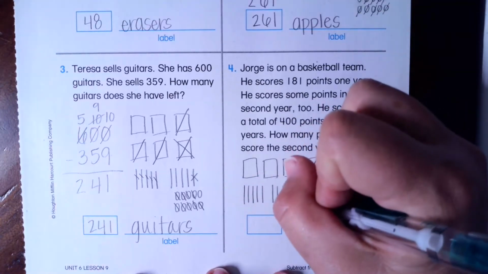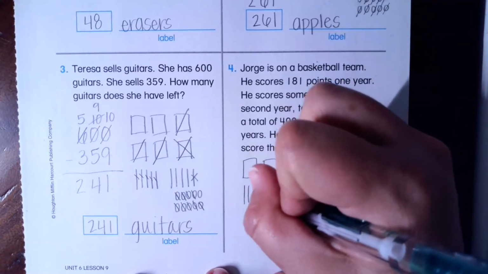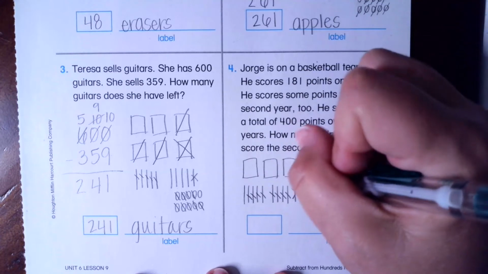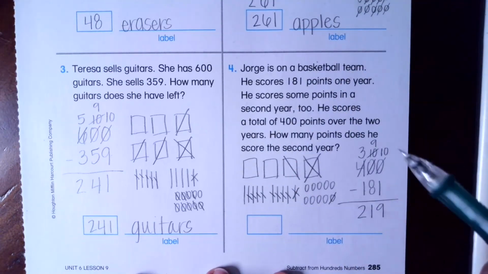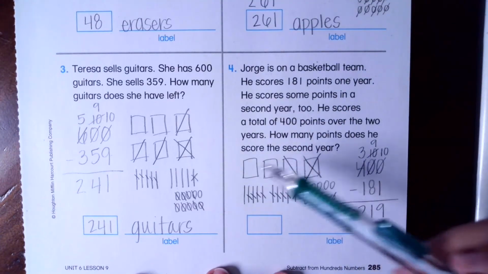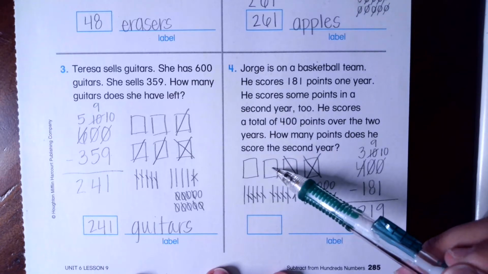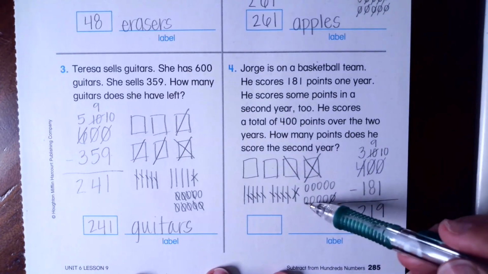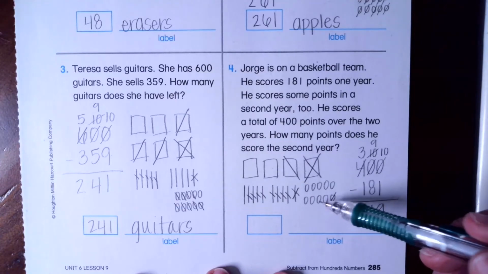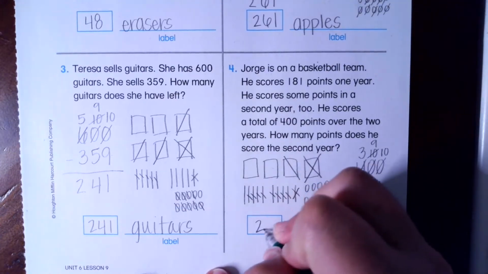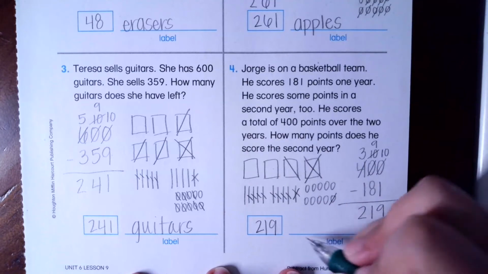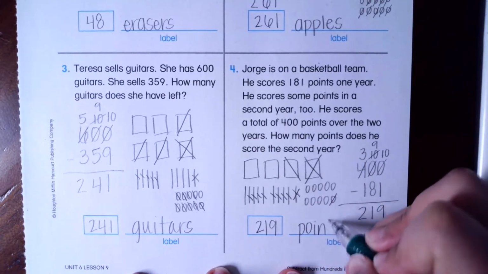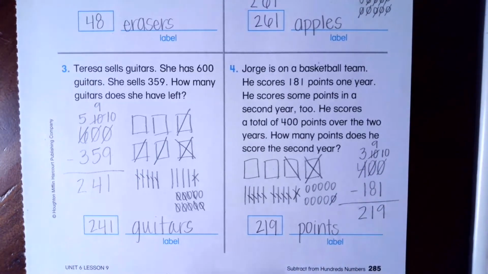I can subtract 8 tens and 1 100. So I am left with 100, 200, 210, 215, 216, 217, 218, 219. So we got the right answer. And our label here is points.